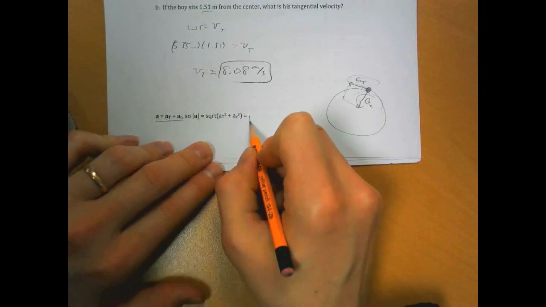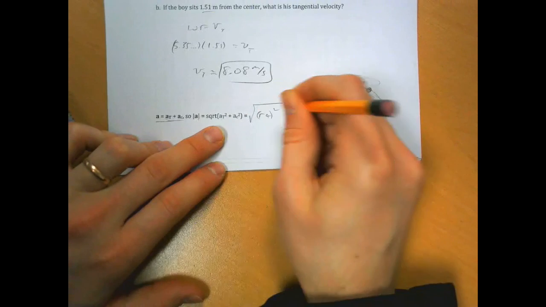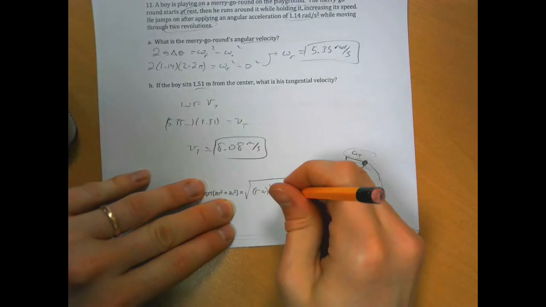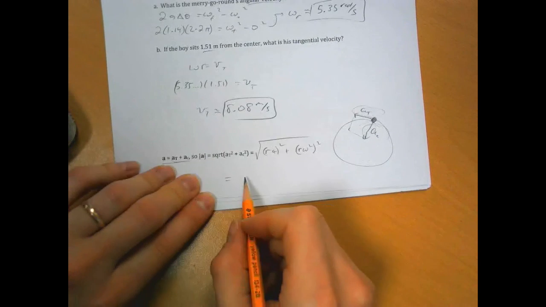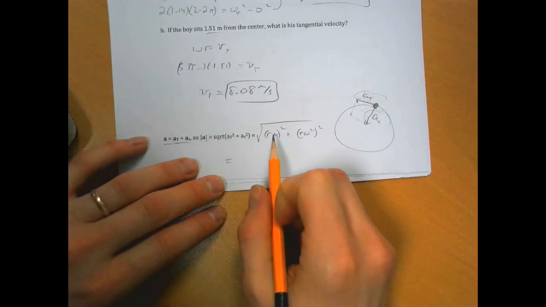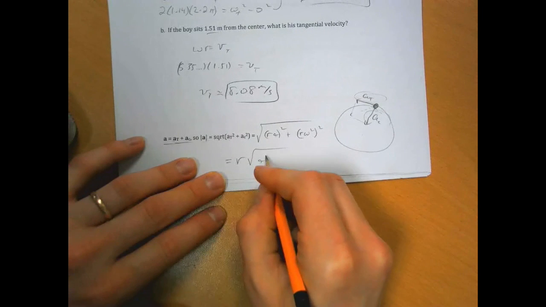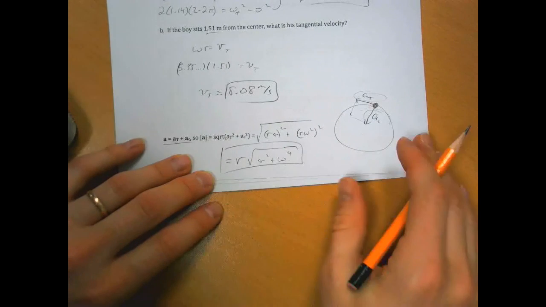So we can do that, and we know tangential acceleration is equal to r alpha. We know centripetal acceleration is equal to r omega squared. So we can get this formula for the magnitude of acceleration that's in terms of all rotational variables. Everything has an r squared, so we can pull that out. This is r times square root of alpha squared plus omega to the 4th. So that's something we can use. It's not on the formula sheet, but you'll need it to think about it.